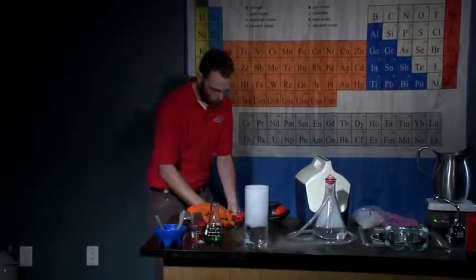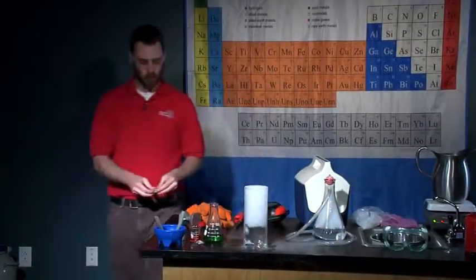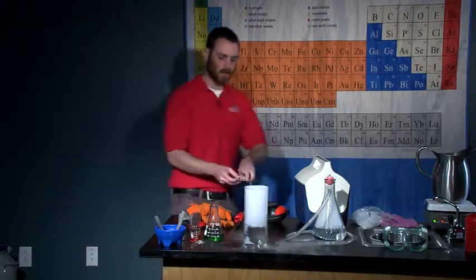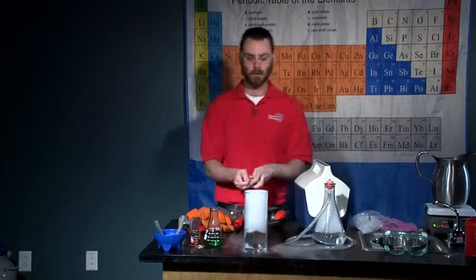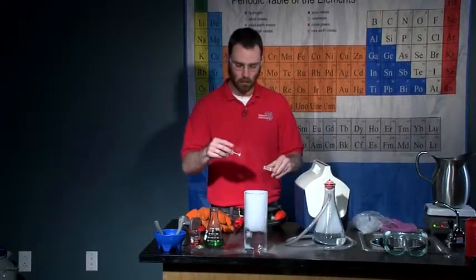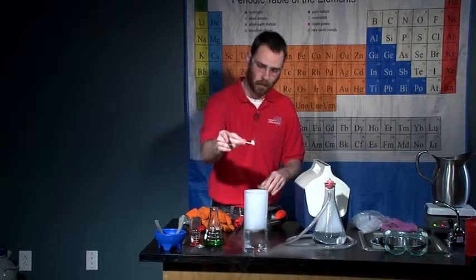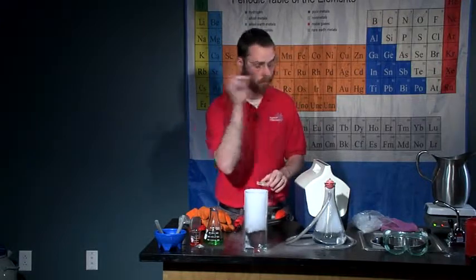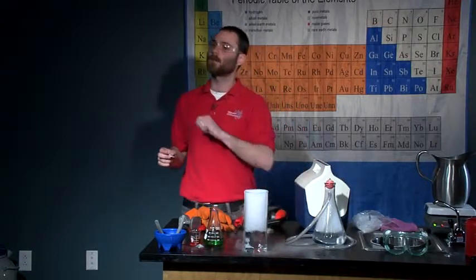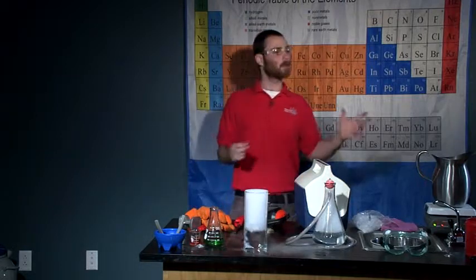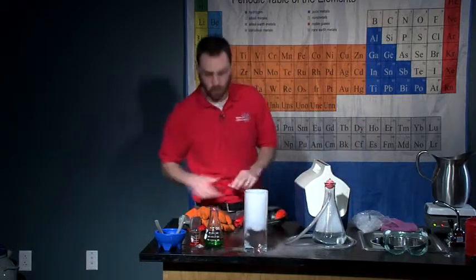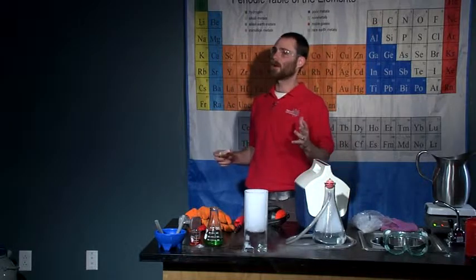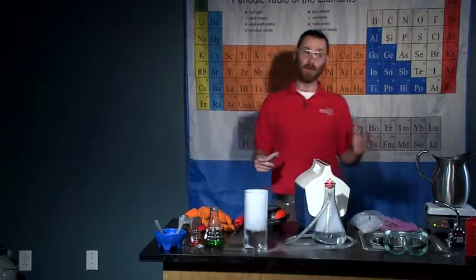Now, a cool property of CO2, of carbon dioxide, is that it is indeed a fire suppressant. So watch what happens when I put this down in there. It goes right out. That's why carbon dioxide is in a lot of fire extinguishers. It helps put out those fires. So there's different properties with different gases. Would you want to use hydrogen in a fire? No. Only if you want to make it really big.